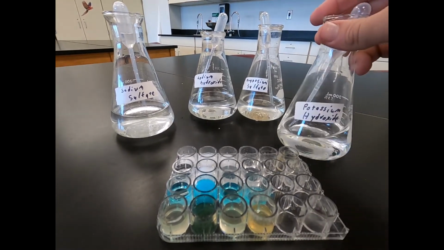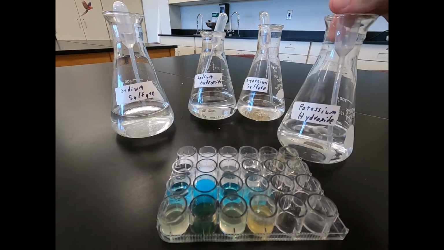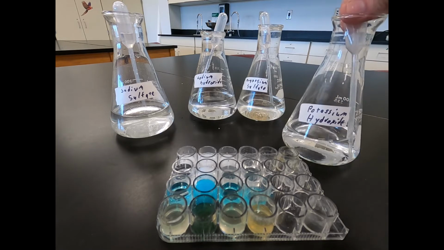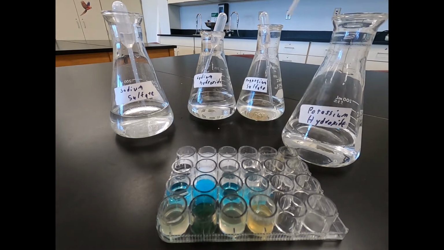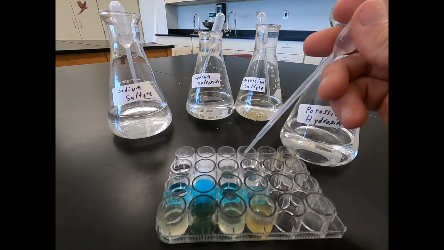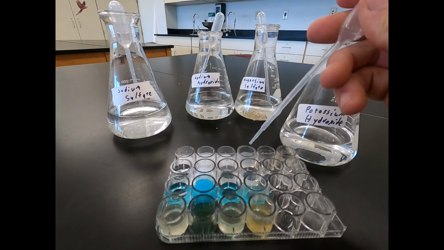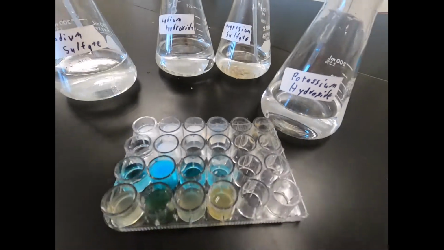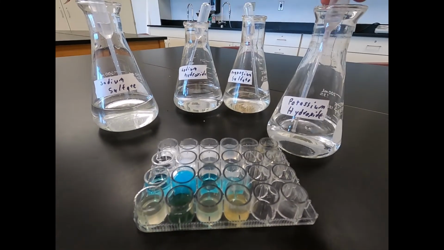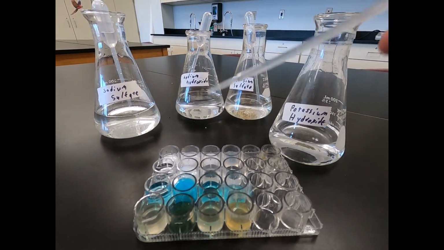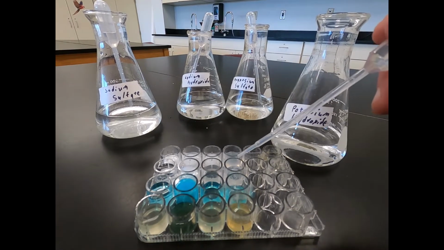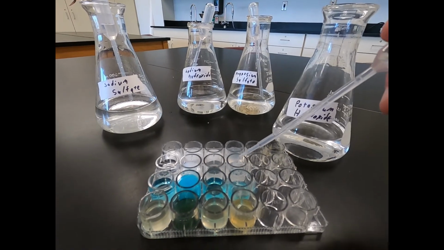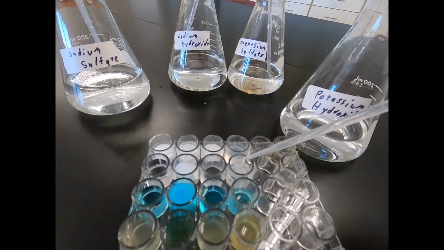Our final test solution is potassium hydroxide. We'll do the potassium hydroxide first with barium chloride. See a cloudy precipitate starting to form. Then potassium hydroxide with calcium chloride. You can see a white cloudy substance forming as we drop it in.